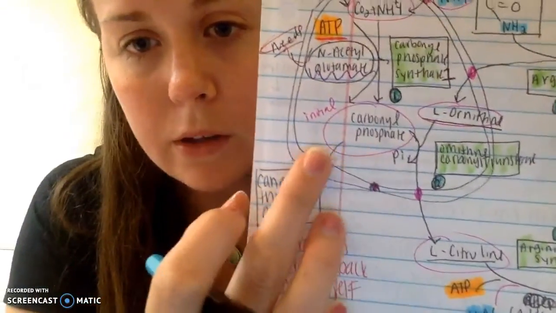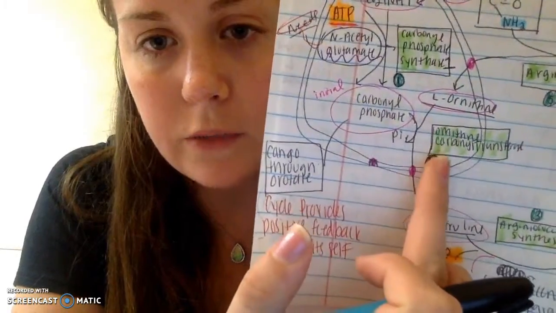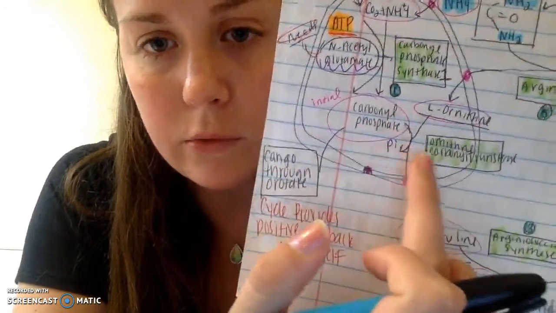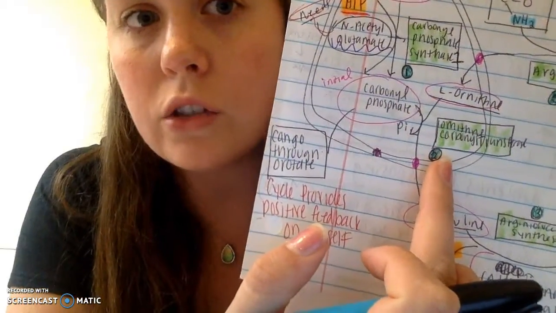So when we're talking about a deficient enzyme here, we would be looking for an enzyme that would cause a buildup in carbamoyl phosphate, right? So our enzyme that would cause buildup, if it was deficient, would be this enzyme right here, the ornithine transcarbamylase, or the OTC. So I think that that is the deficient enzyme.